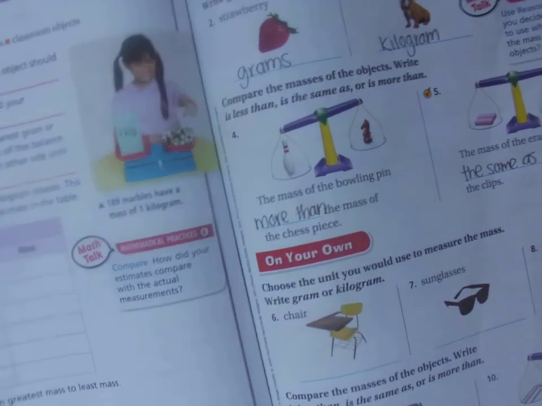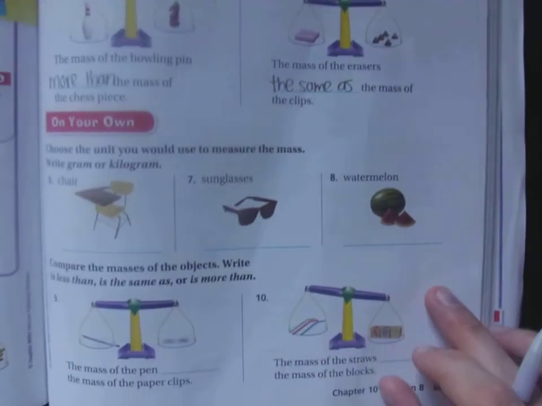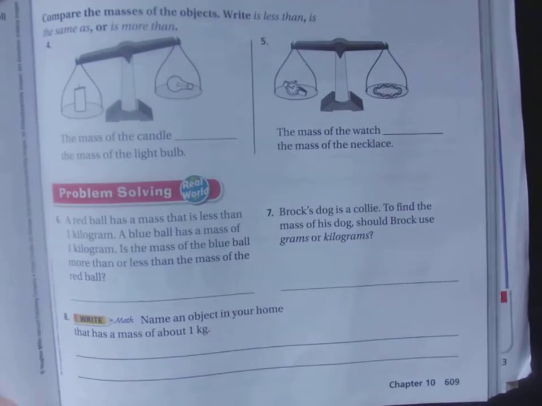All right, now you guys can go ahead and on your own try out these problems up until page 608.